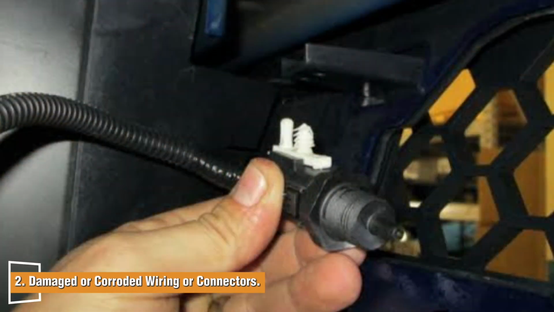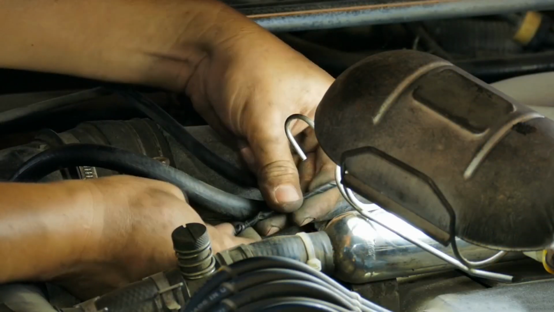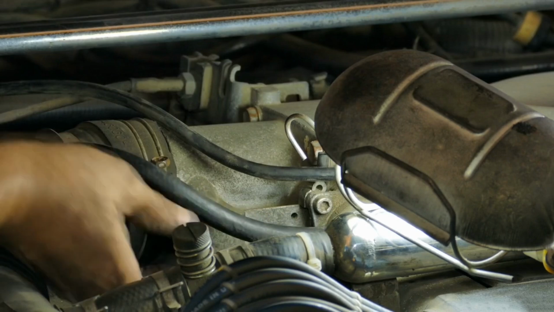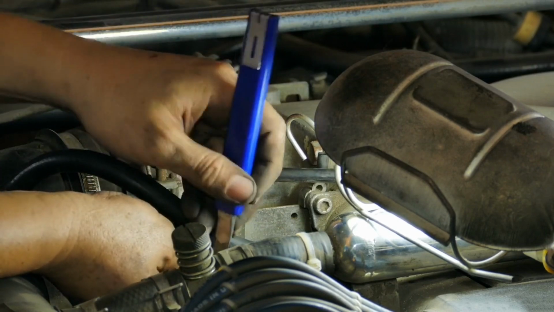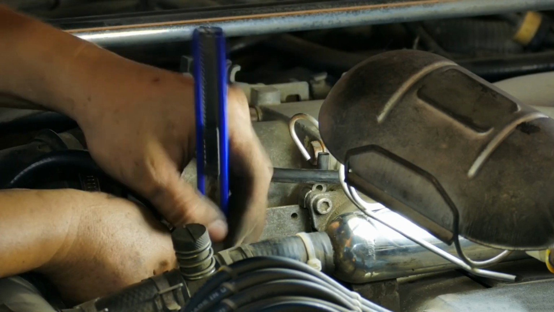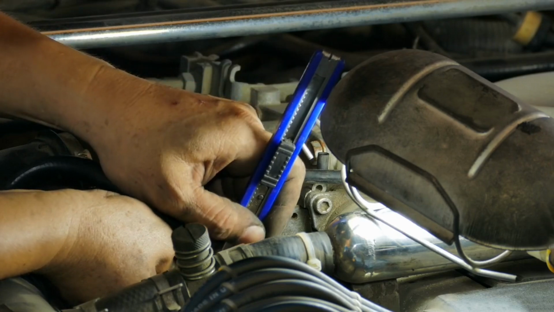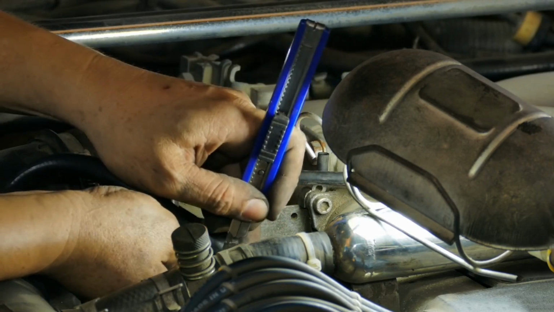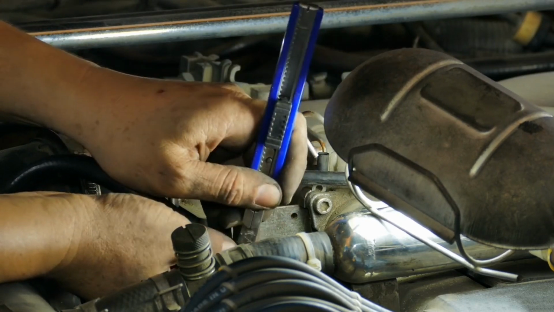Number 2. Damaged or corroded wiring or connectors. Exposure to the elements can lead to damaged wiring insulation, corrosion at connector terminals, or broken wires, leading to poor conductivity or short circuits. Repair or replace damaged wiring or connectors.